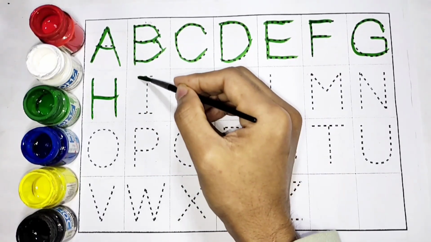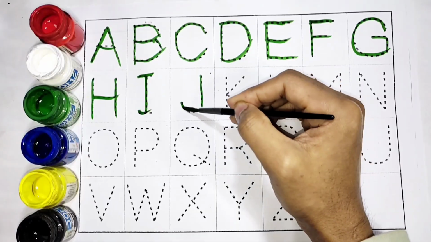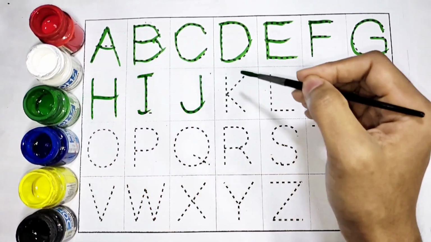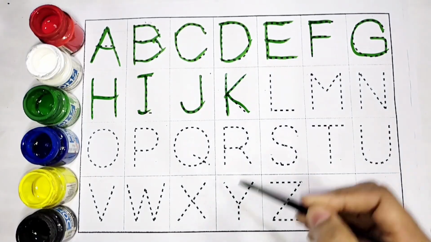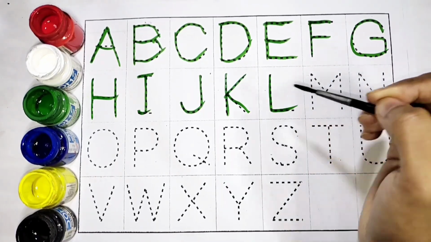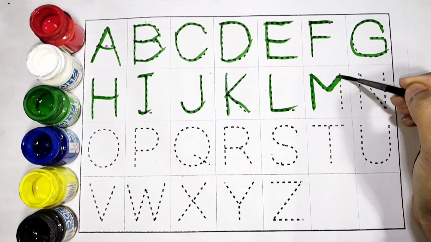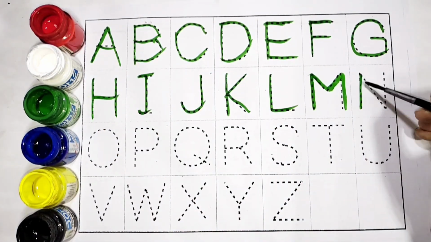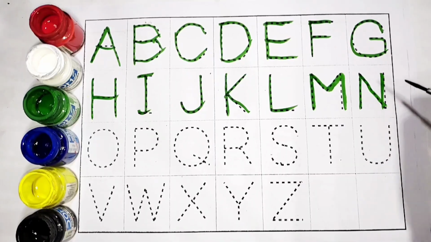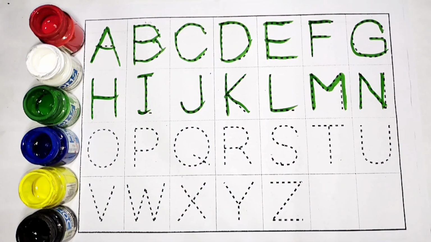And the next one is I for ice. J for joker. K for kite. L. M for moon. N for nose. Now we're using the color of blue.